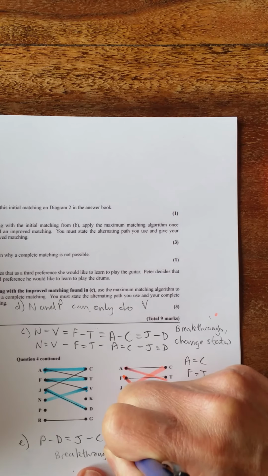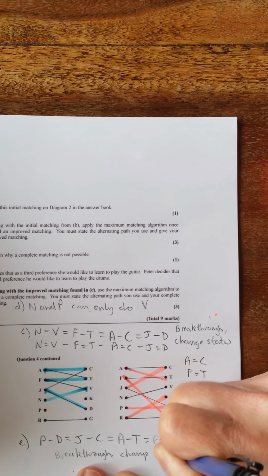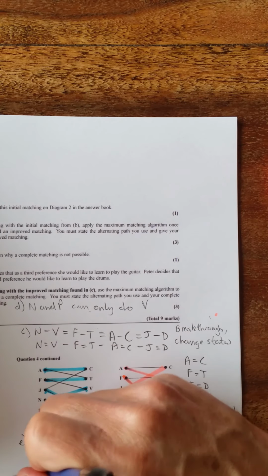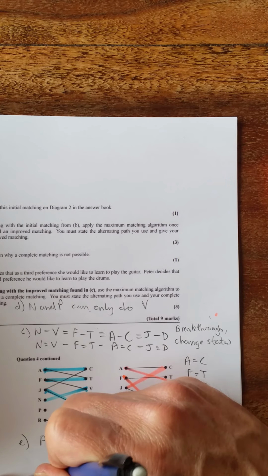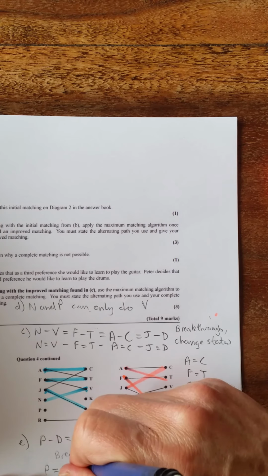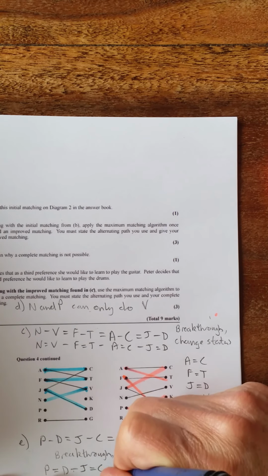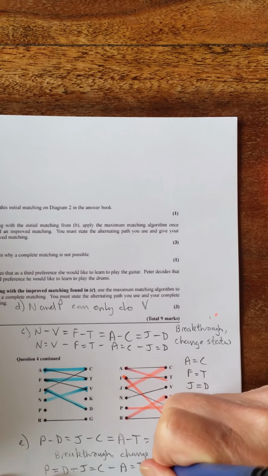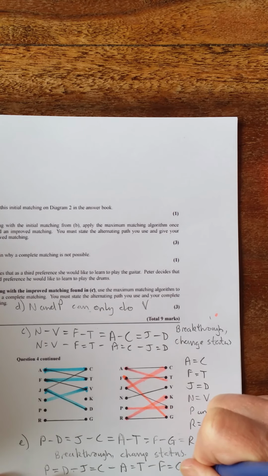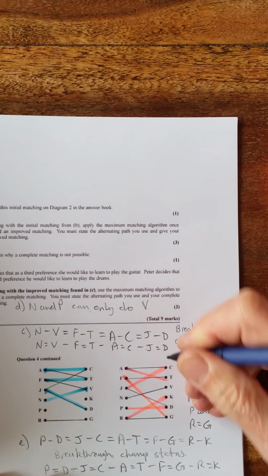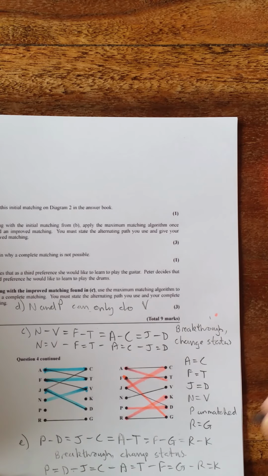comma, change status, and all the dashes go to equals and all the equals go to dashes. P equals D dash J equals C dash A equals T dash F equals G dash R equals K. And once again, as before, you finish off with putting them what they're all allocated to.